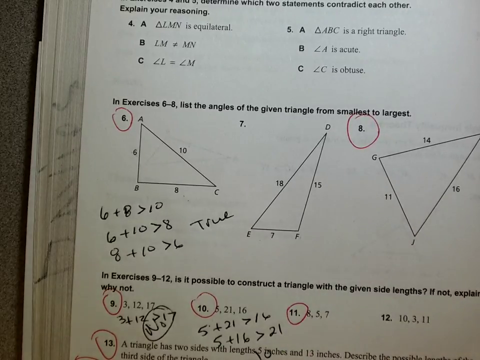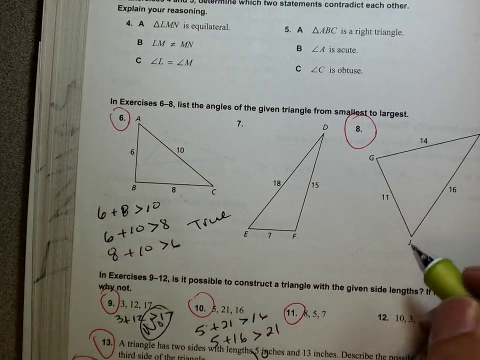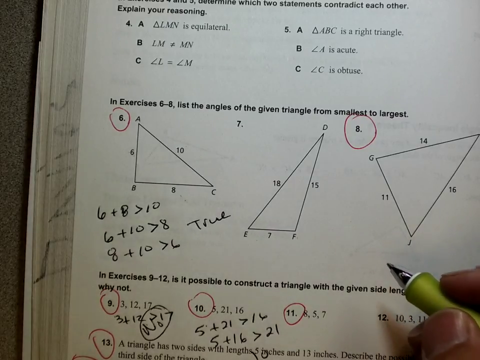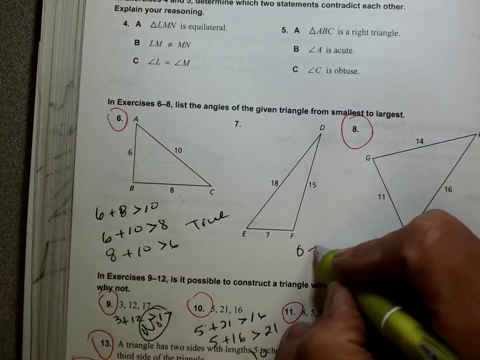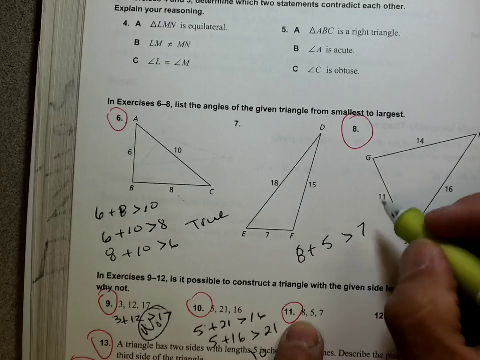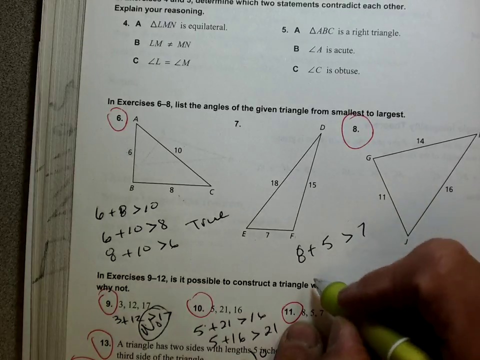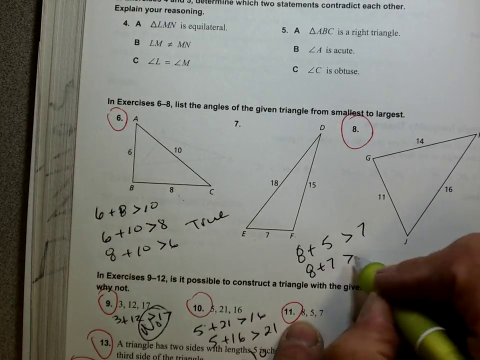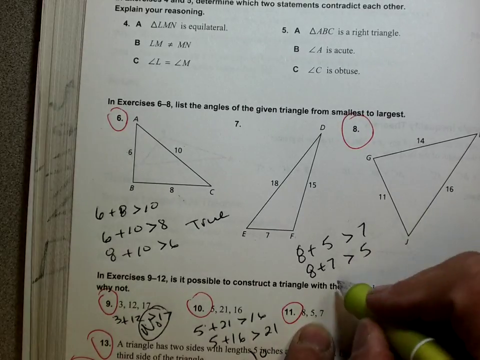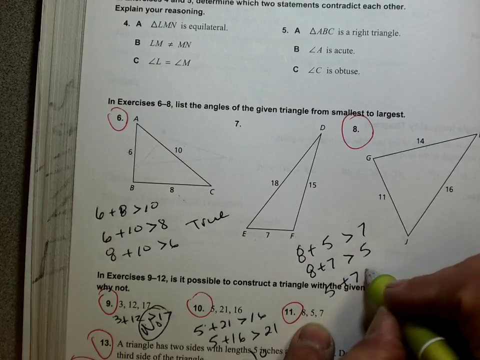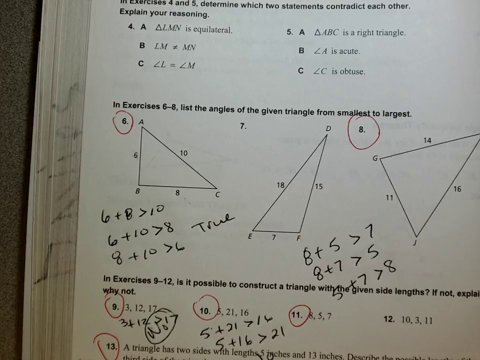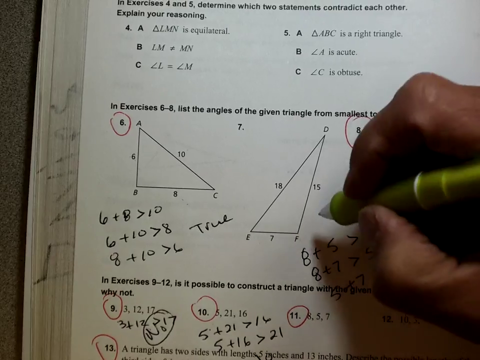How about 11? Let's try it. Okay, so we got to try all 3, and on Friday's quiz you got to show all 3. So you got to show 8 plus 5, is that greater than 7? Yeah, that's 13. Is 8 plus 7 greater than 5? Yeah, that's 15, greater than 5, right? And is 5 plus 7 greater than 8? Yes. So you have to show all 3, okay? I showed all 3, so I can say yes.